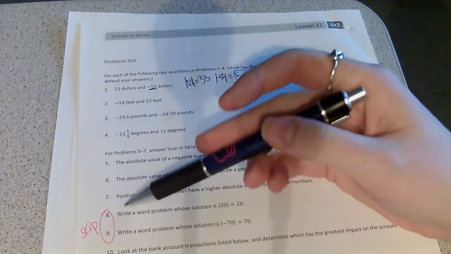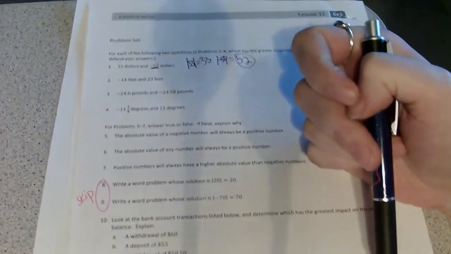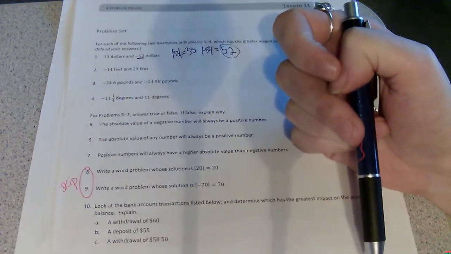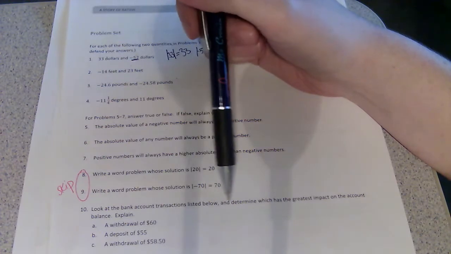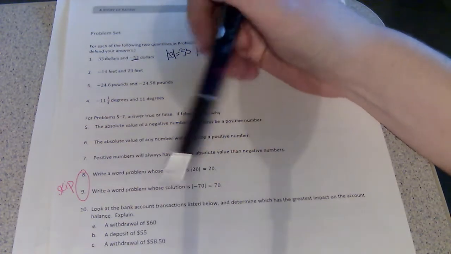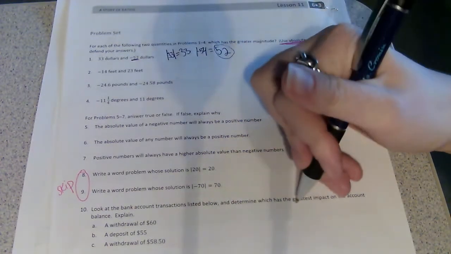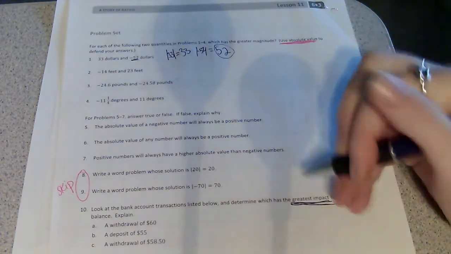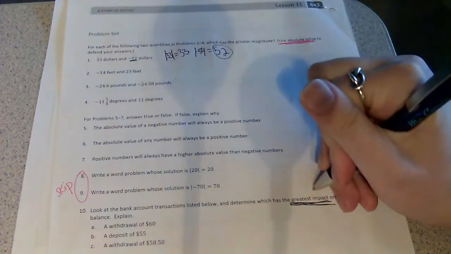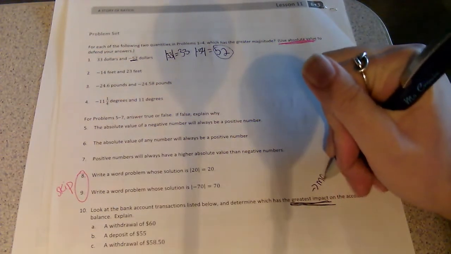Don't worry about 8 and 9. I don't want you writing the word problems on your own. I'm not looking for that specifically. And we're looking at which has the greatest impact on the account balance. So that's basically what magnitude is. I think that's a good way to look at it. So the greatest impact is what the magnitude means.